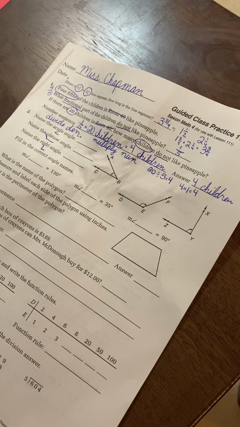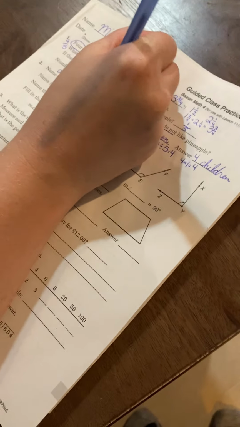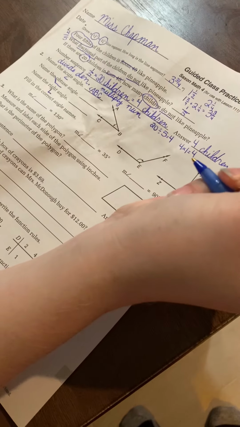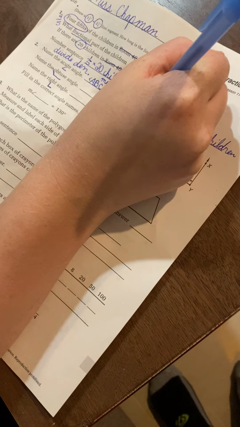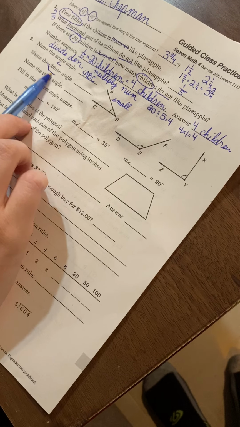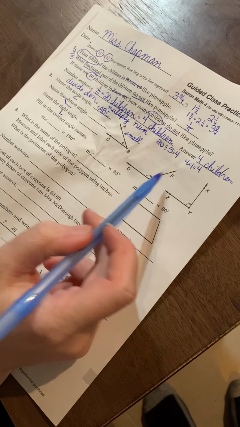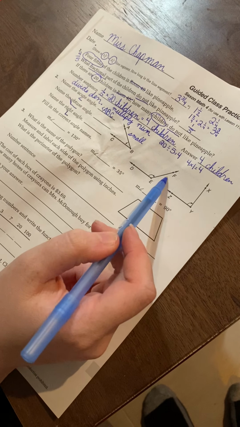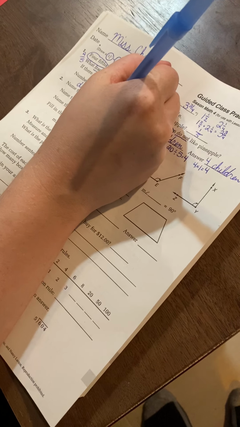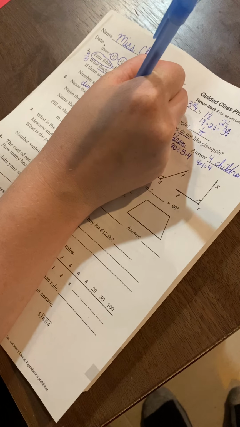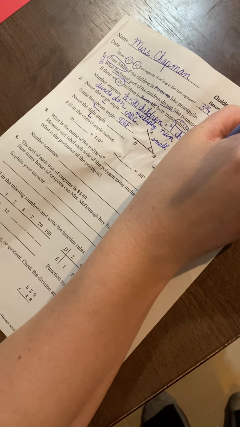I know that my acute angle, my small angle, is angle ABC because it's a small angle. My acute angle is my small angle. Now I'm looking for my obtuse angle. Which out of these three is the large angle? I could tell that this is larger angle. It's a larger opening. So I'm going to write down angle DEF is my obtuse angle. That's my large angle.